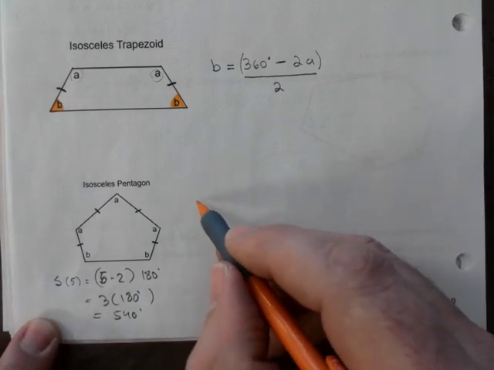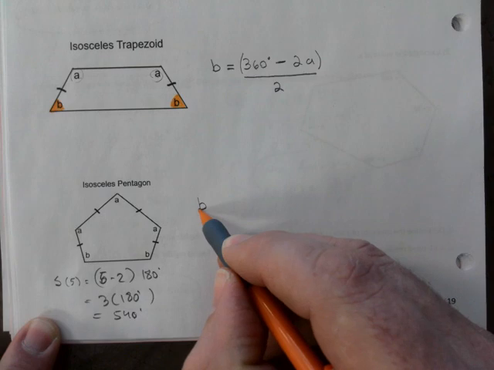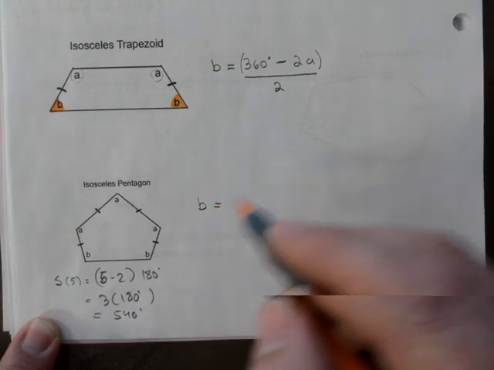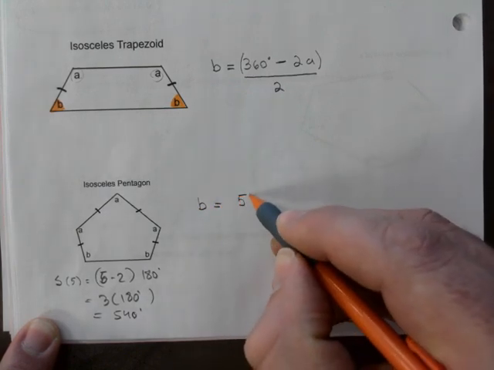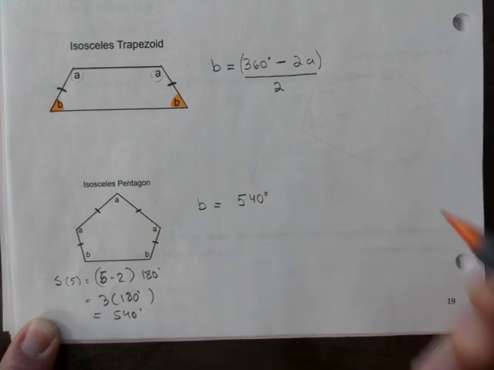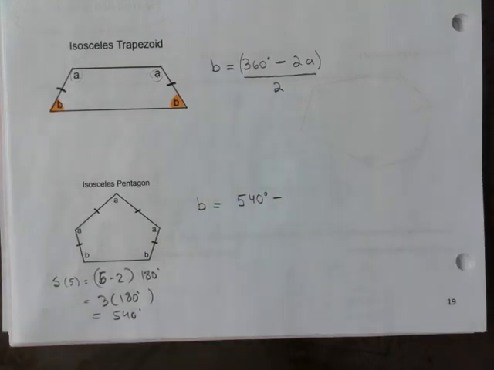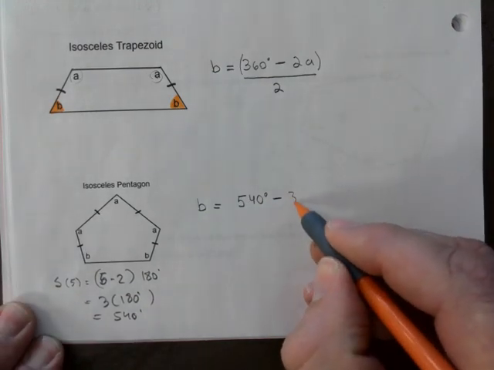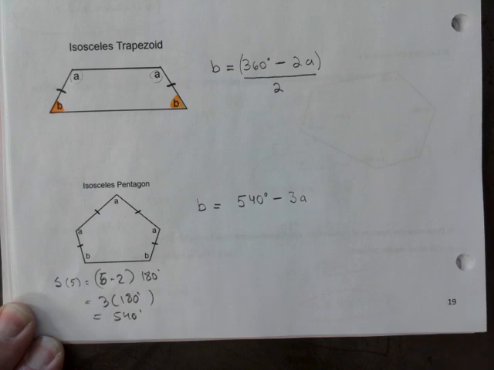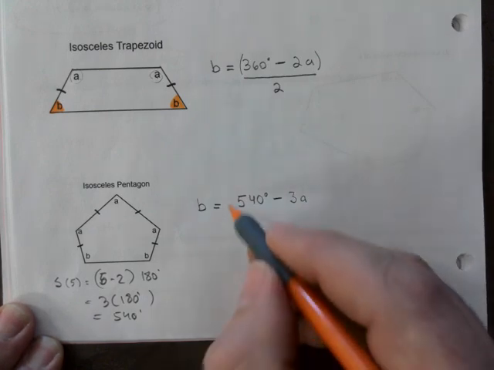So to find B, I will have to start off with the fact that all of them add up to 540. And I'm going to subtract how many A's from it? 3 A's. Okay.